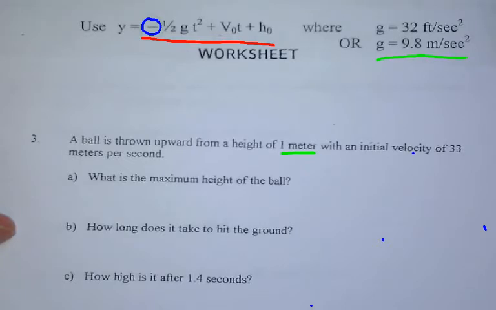So let's grab this and see what we can do. Okay, so the velocity is 33, so that's this value. 1 meter is the starting height.